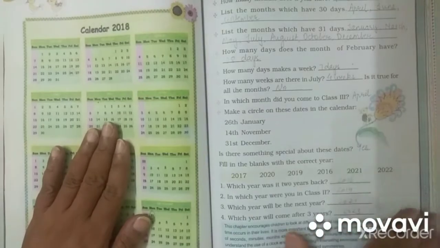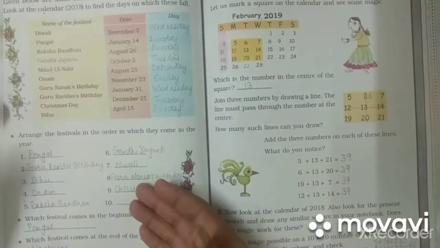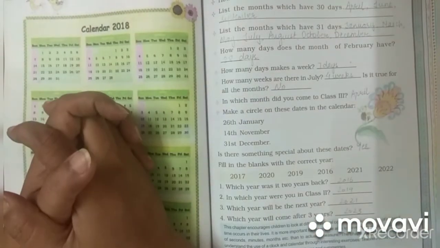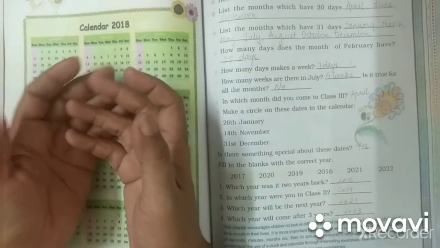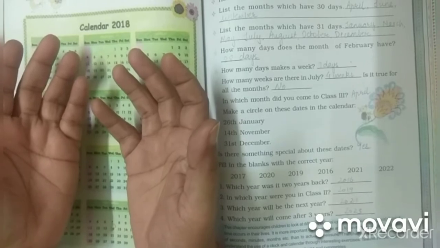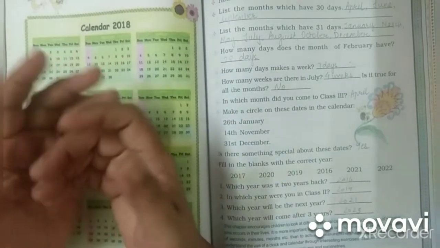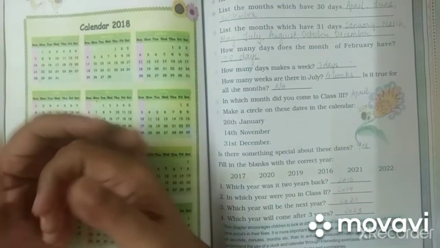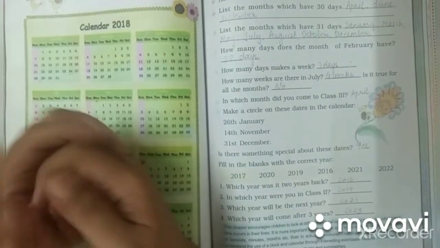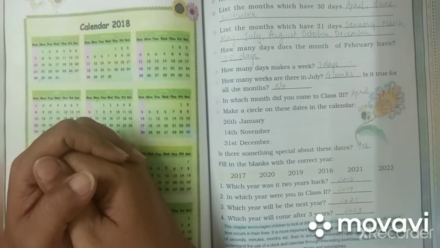Looking at this calendar, there are many question answers that have to be filled up. Why do you use the calendar? The calendar reminds you of your birthdays, of your family's birthdays, then different festivals. Then according to the days, you set your timetable for your school, isn't it?